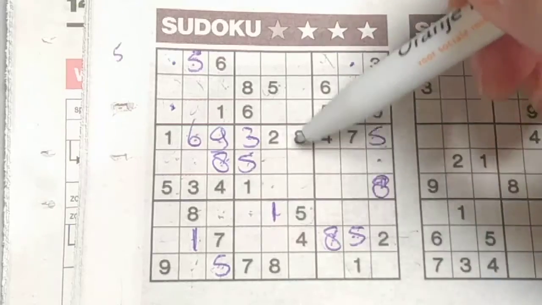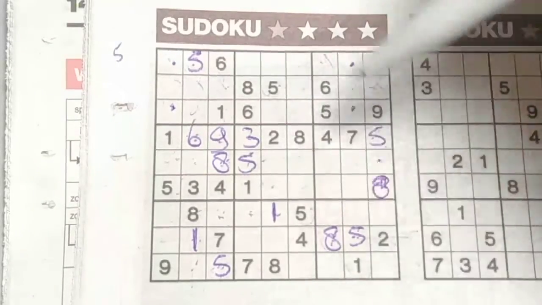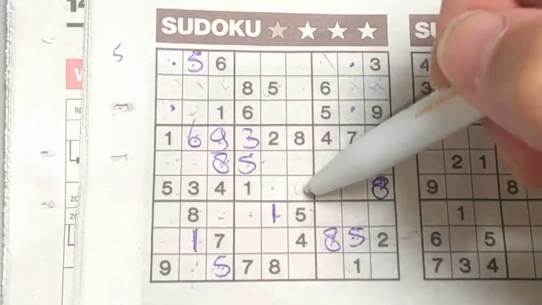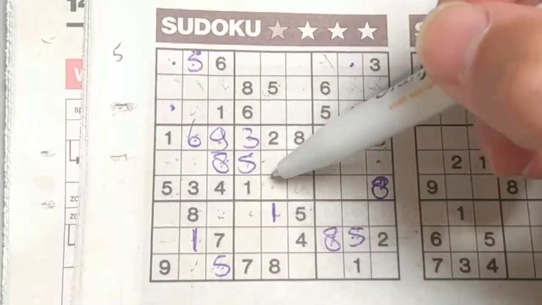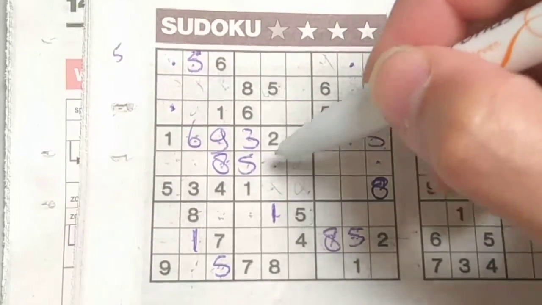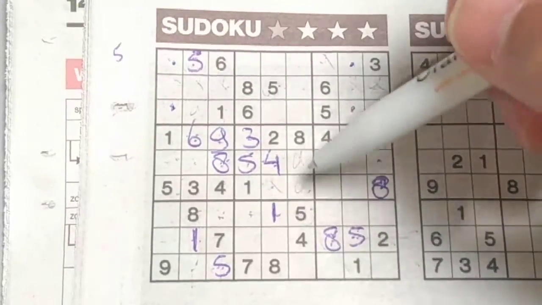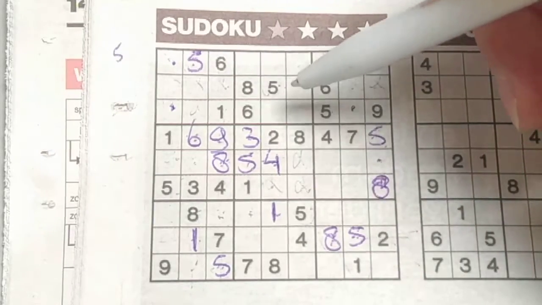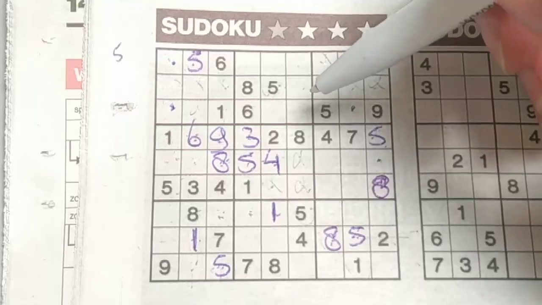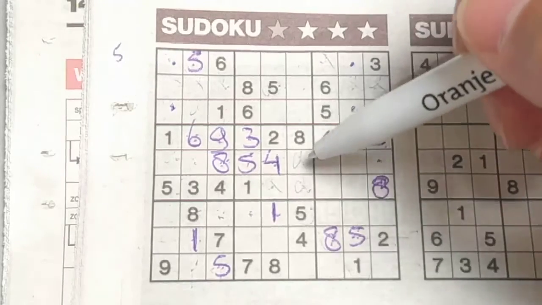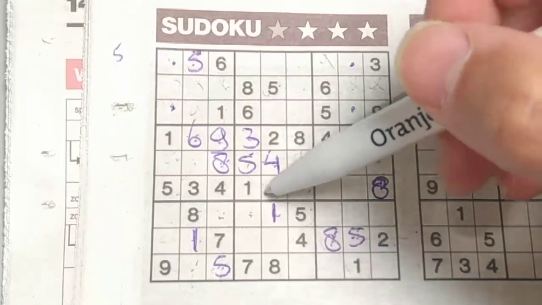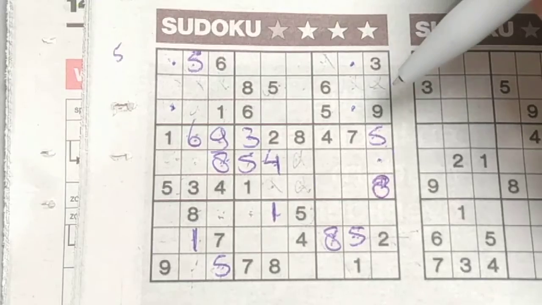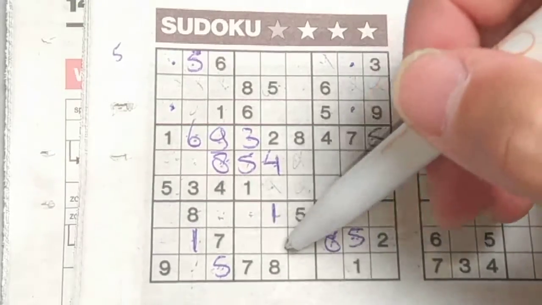The 4. Yes, in this big square, one of the missing numbers is a 4. We have a 4 here, so no 4 in these 2 boxes. Therefore, no 4 in these 2 boxes. So 1 box left for the 4 should be here. The other 3 numbers are the 7, the 9, and the 6. The 6 is missing. 7, 9, and the 6. I cannot fill this yet. Need to wait. The 9 should be here.